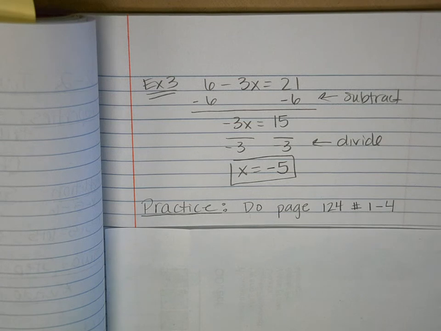The first 3 should probably take you like 3 or 4 minutes, and then the word problem might take you a little bit longer. Okay? But I'll see how you do.